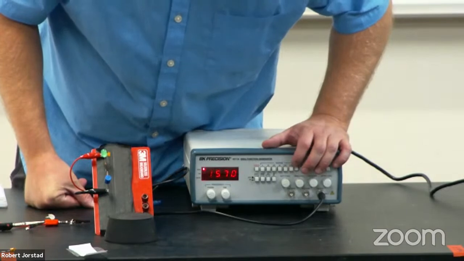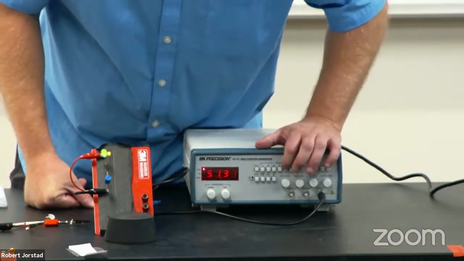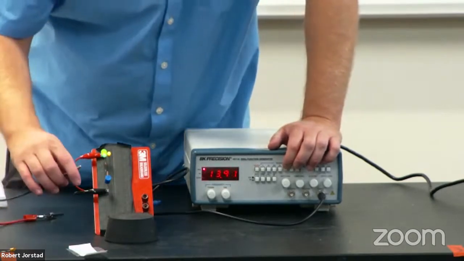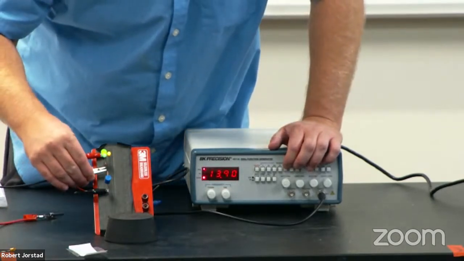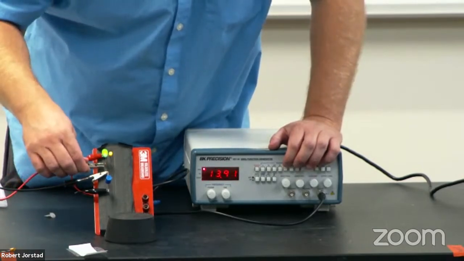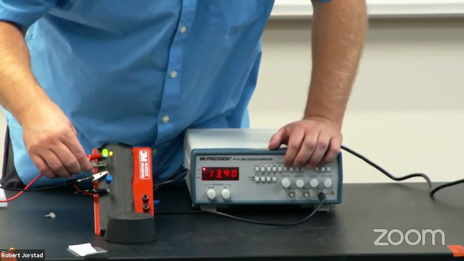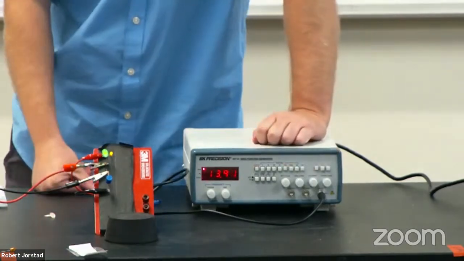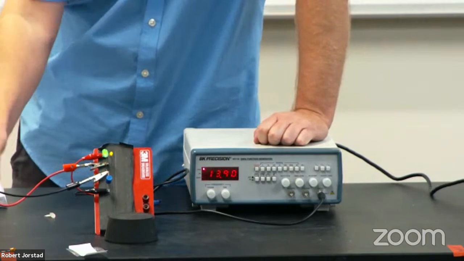But now, in order to make this a little bit more visible, I'm going to put some capacitance in parallel. Now think, if I add capacitance in parallel, what does that do to the total capacitance? This is a huge capacitance, by the way.